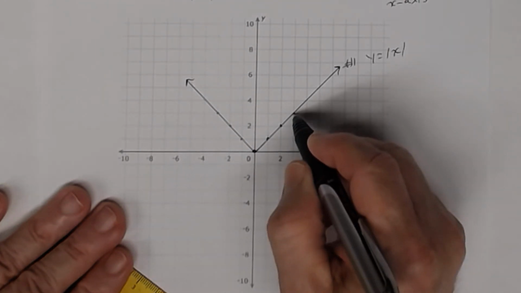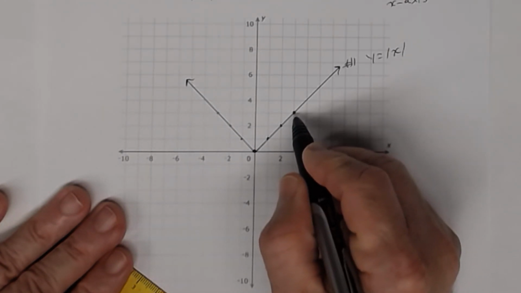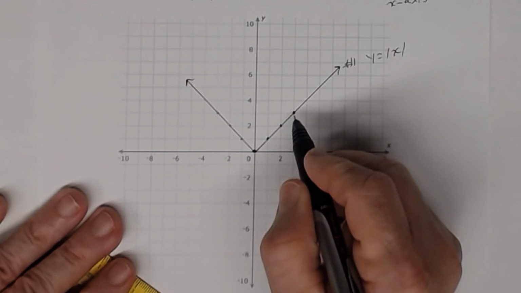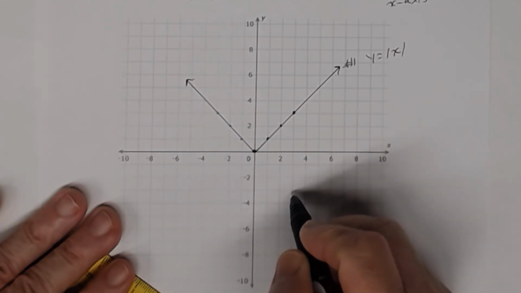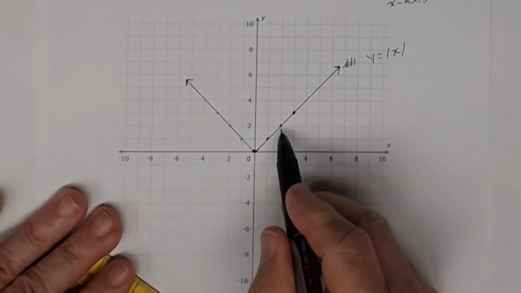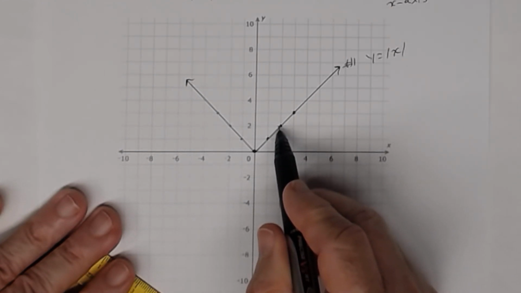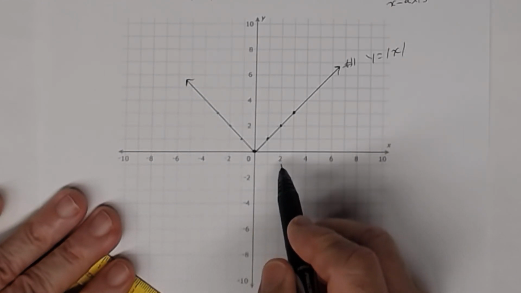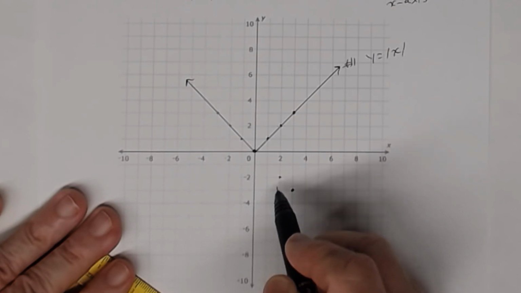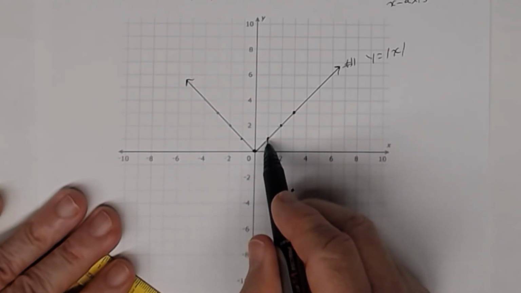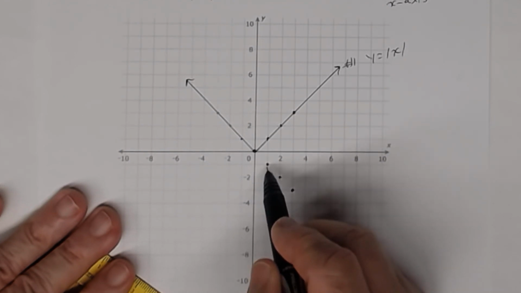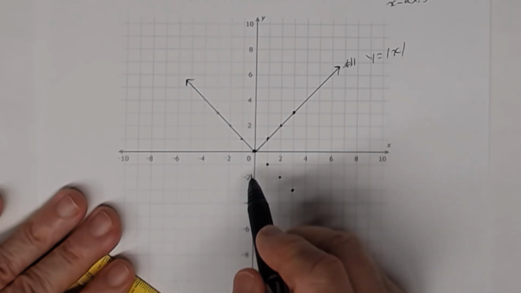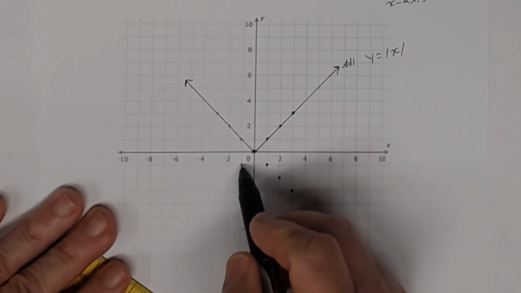For example, this y-coordinate is 3. When I reflect it about the x-axis, it becomes negative 3. This y-coordinate is positive 2; reflected about the x-axis, it becomes negative 2, and so on. The origin stays the origin, and the same thing on this side.